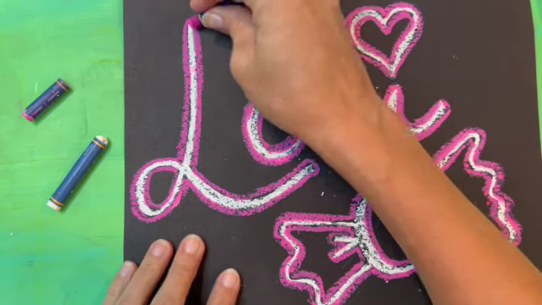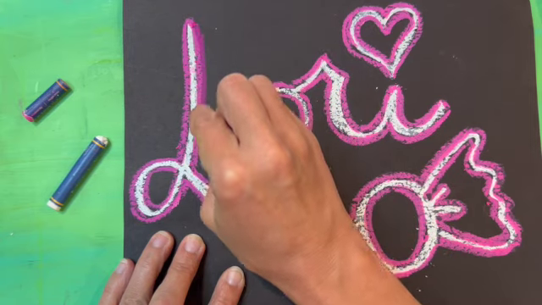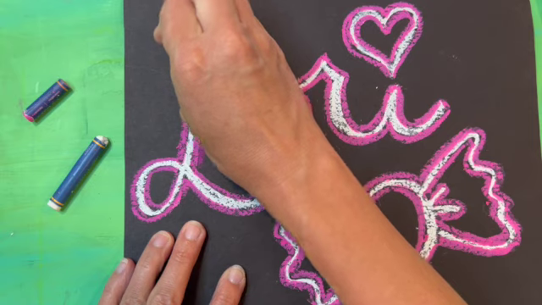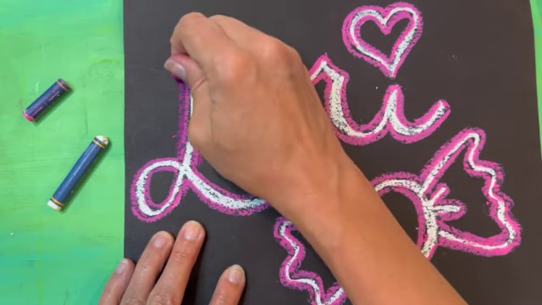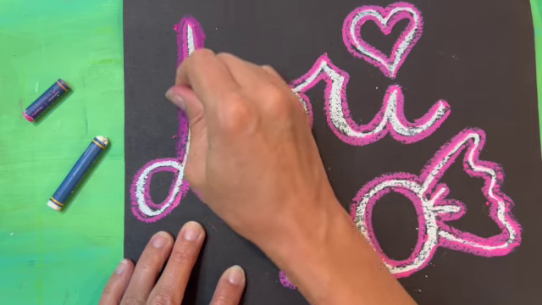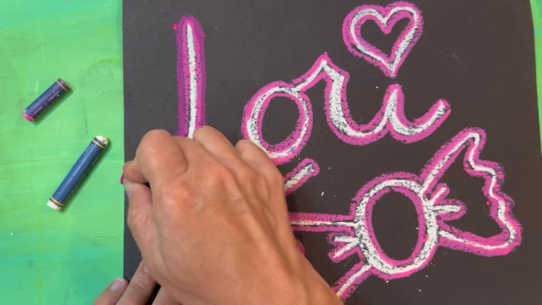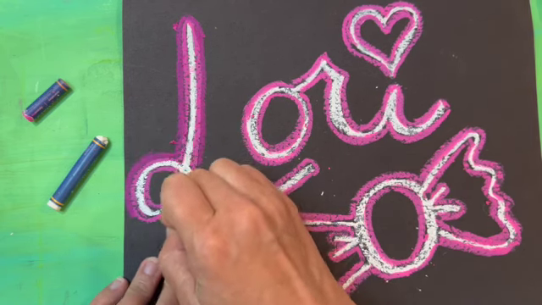Voila. Next, I'm going to switch to dark pink, and I'm going to do the same thing. So I'm going to go right next to my light pink with my dark pink. And I'm going to push really hard and try to get a nice dark line right next to my light line and trace the entire rest of my name.